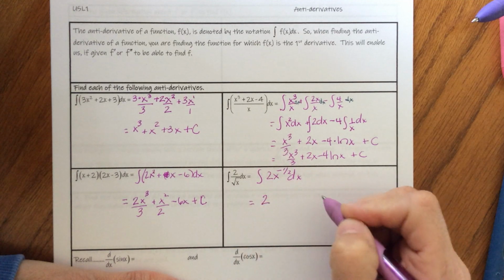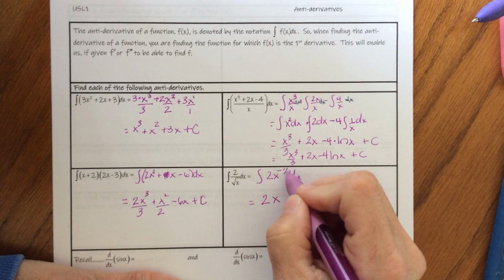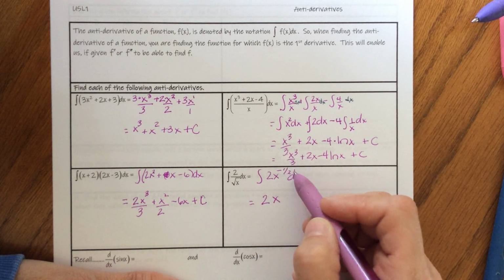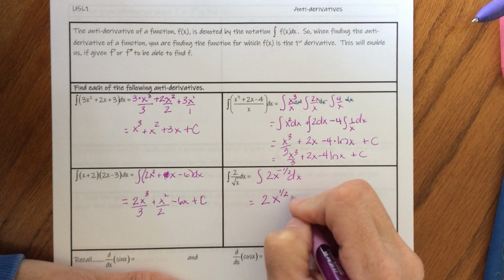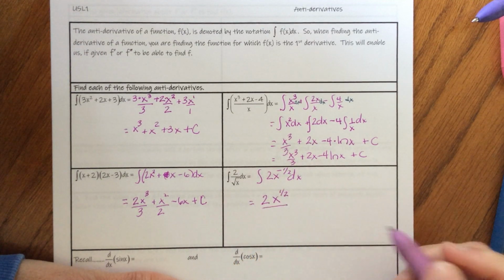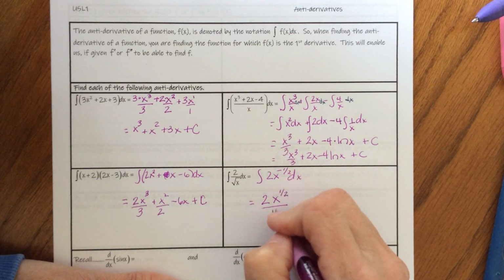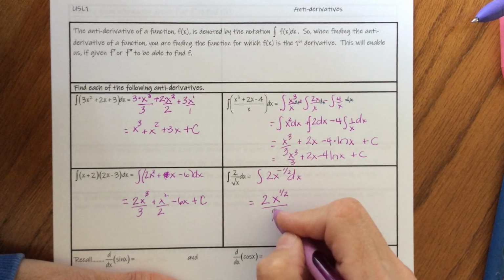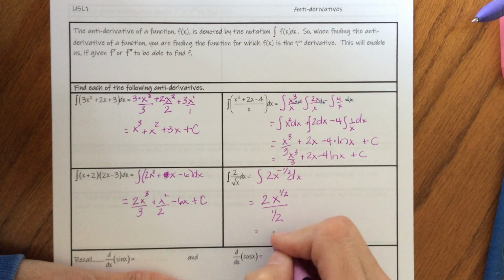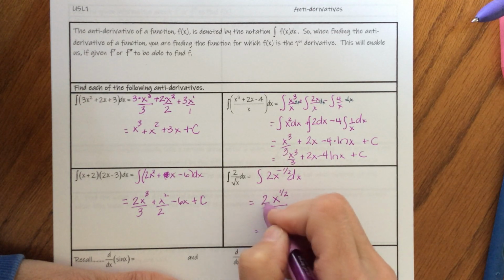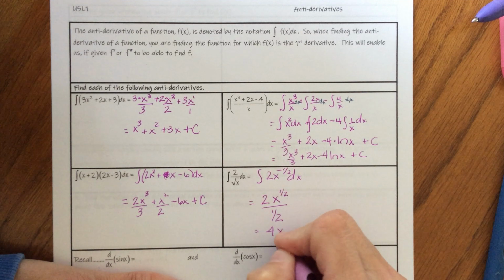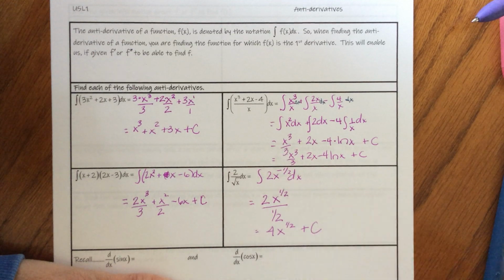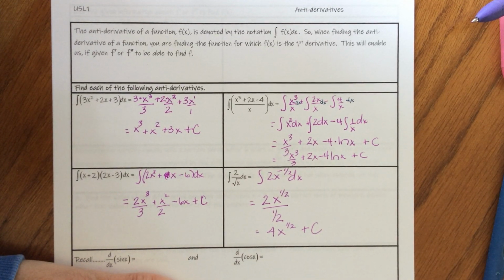So I have 2, okay, add 1 to the power of negative 1/2, so that's negative 1/2 plus 2 over 2, which gives me 1/2, and then I have to divide by the new power of 1/2. But don't forget that dividing by 1/2 is the same thing as multiplying by 2. So I'll take the 2, multiply it by the 2 that's already there, and I have 4x to the 1/2 power, and we need to add the constant of integration, the plus c.